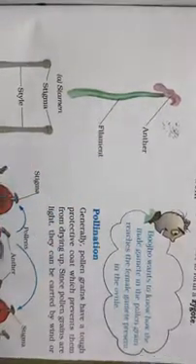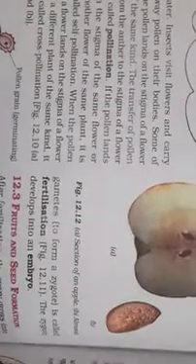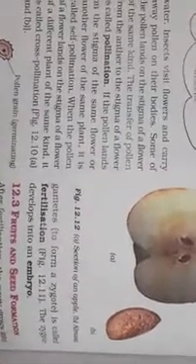Now, pollination is of two types. One is called self-pollination and the other is called cross-pollination. Now we will see both kinds of pollination, the self-pollination and the cross-pollination. The first one is self-pollination.